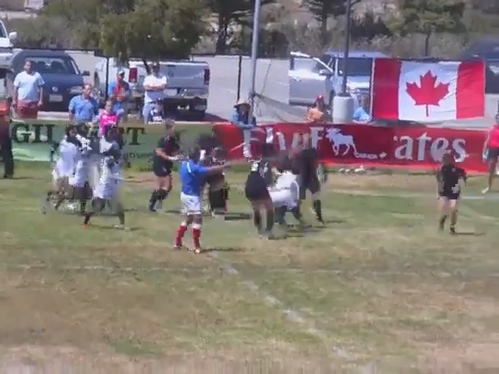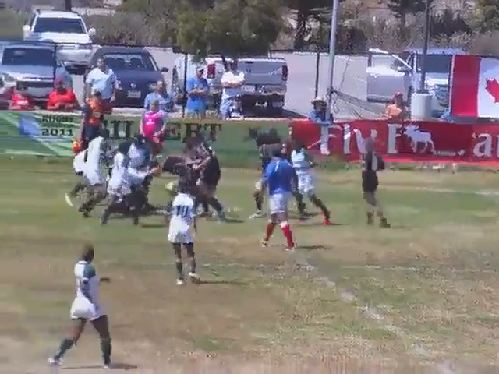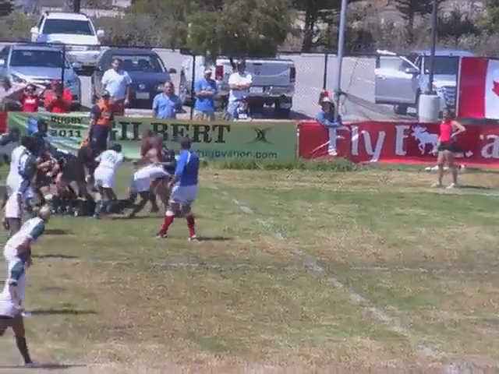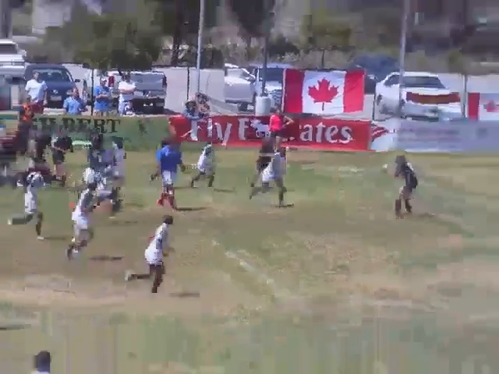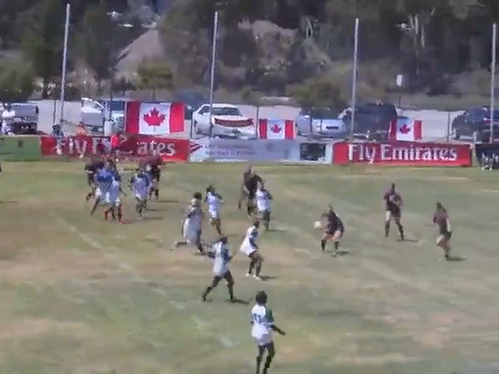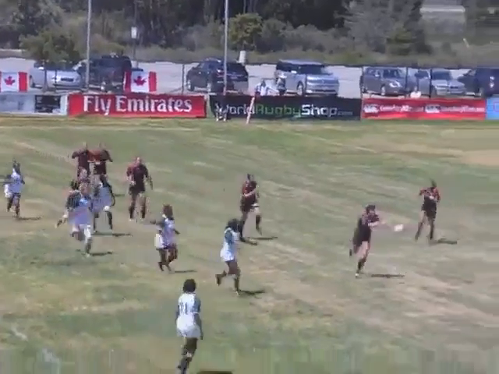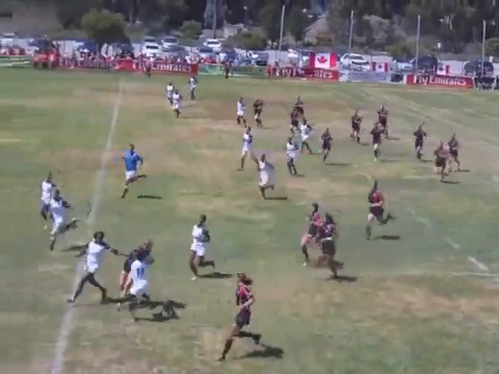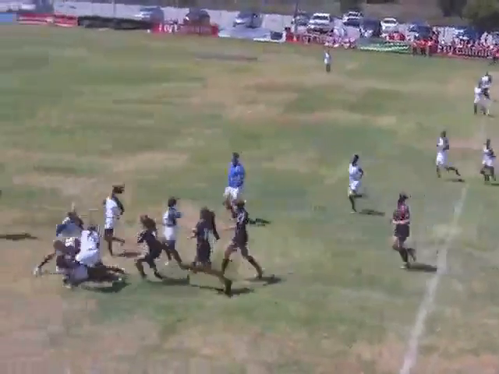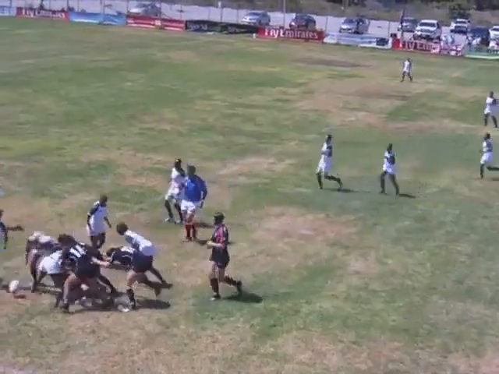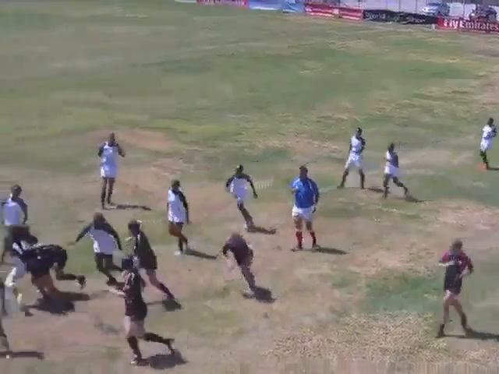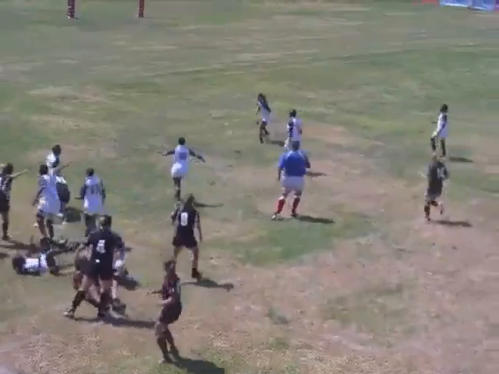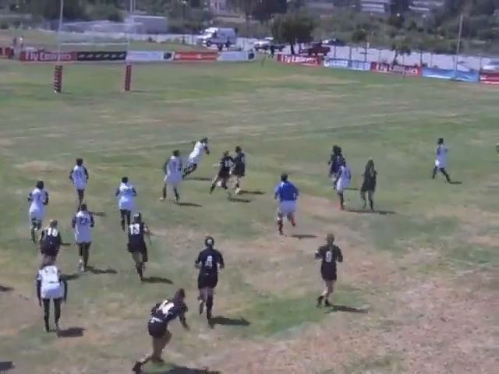Okay, line out goes over the top. Canada's able to scoop it up. Ball pops out. Substitution for South Africa. Play is still on. Number 16. Canada brought it all the way to the wing. Canada's taken down and South Africa is able to steal it. South Africa has the ball right now.